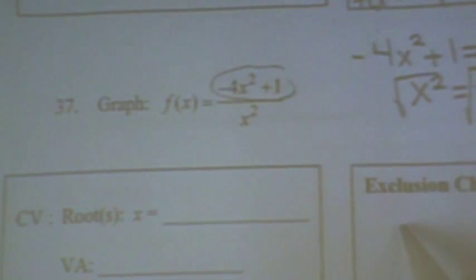Plus or minus 1. Square root of 1 is 1, square root of 4 is 2. So what are your critical values? There's 3 of them. Very good. Negative 1/2 would be your smallest, then 0, don't forget you have a 0 here, and then 1/2.